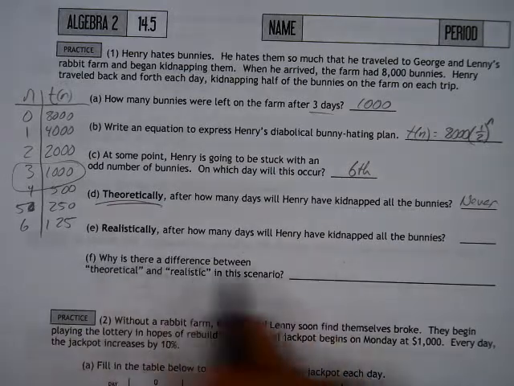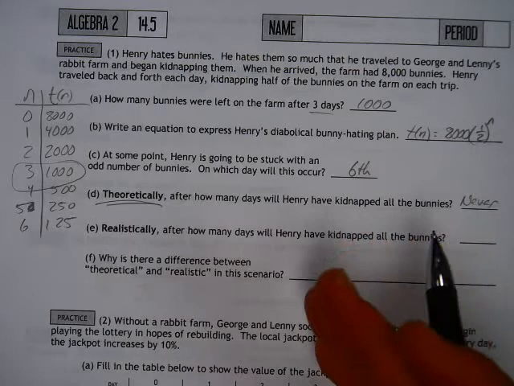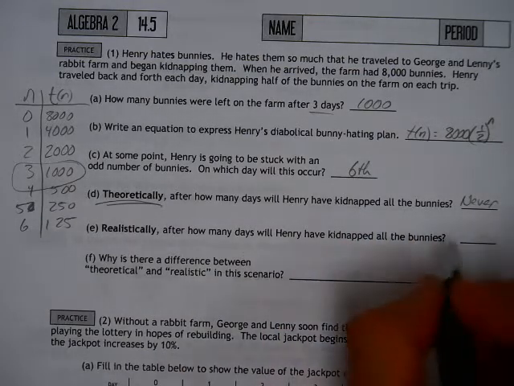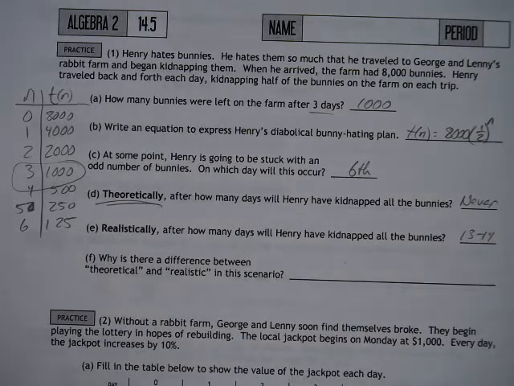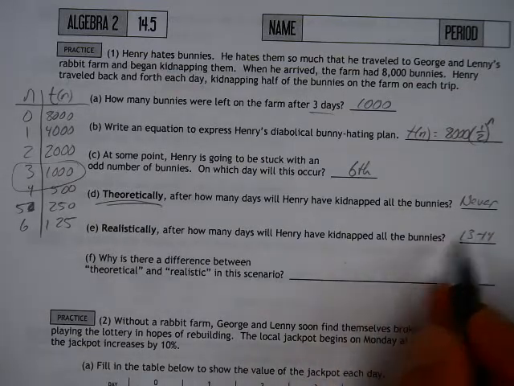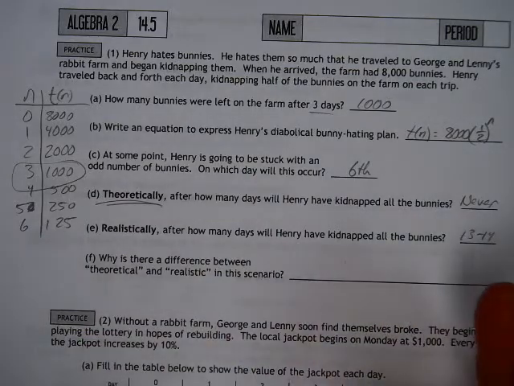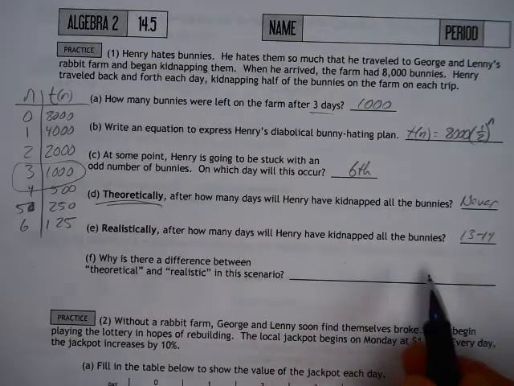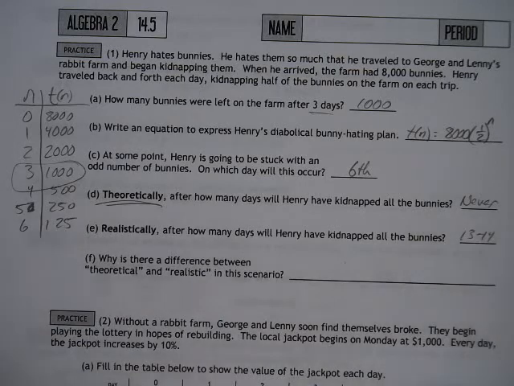And you can argue how many days will you have kidnapped all the bunnies? Well, even at that one point we had 0.97, which was most of a bunny. But after that, if you got half a bunny, it's not going to be doing so well. So arguably 13 to 14 days, you can make an argument one way or the other. There's a difference here because, since we're cutting numbers in half, there's always going to be a number left to cut in half. It'll be very small, but smaller, smaller, smaller. You can never get to 0 by cutting something in half, because you'll always have half of it left.